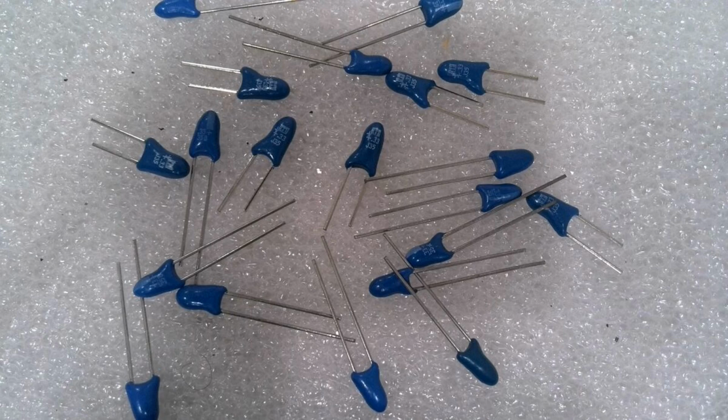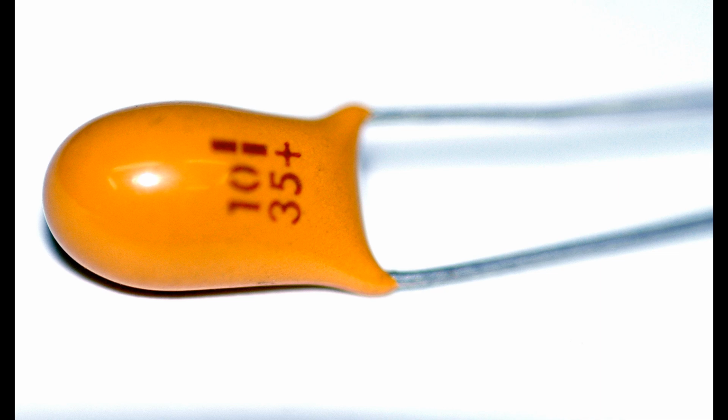Dielectric constant of tantalum pentoxide. The dielectric material used in tantalum capacitors is tantalum pentoxide, Ta₂O₅. This material has a high dielectric constant, meaning it can store more electric field energy compared to other materials, such as air or ceramic. The high dielectric constant of tantalum pentoxide contributes significantly to the high capacitance of the capacitor.